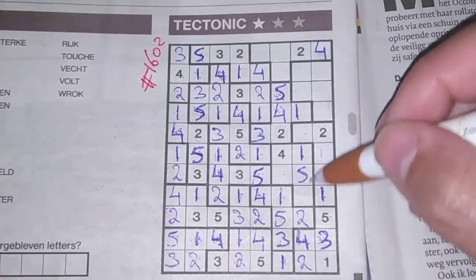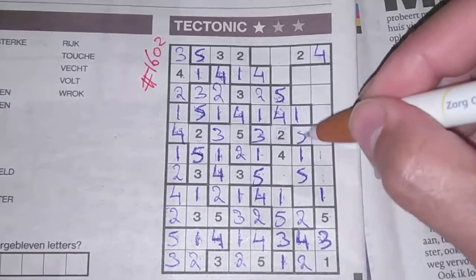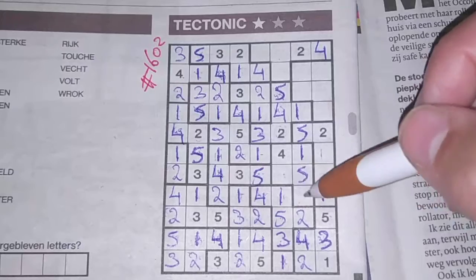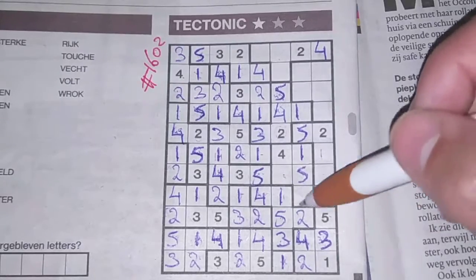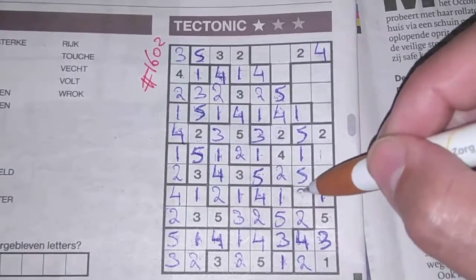These 2 boxes cannot be a 5, so 1 box left for the 5 should be there. These 2 boxes are left for the 2 and the 3. We have a 2 here, no 2 there. 2 should be here, and the 3 goes there.